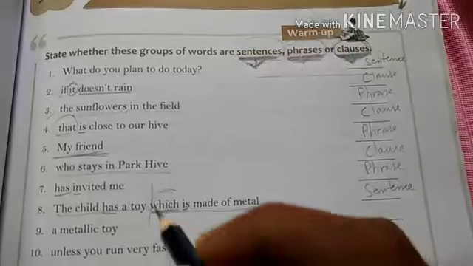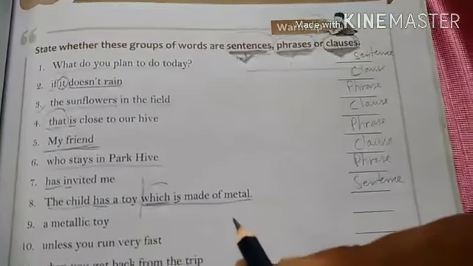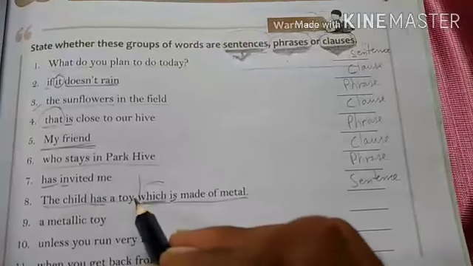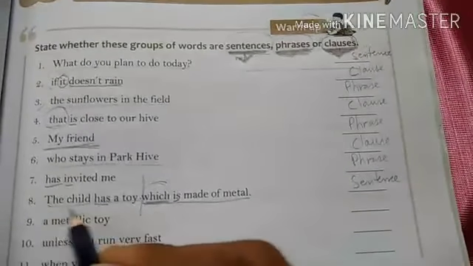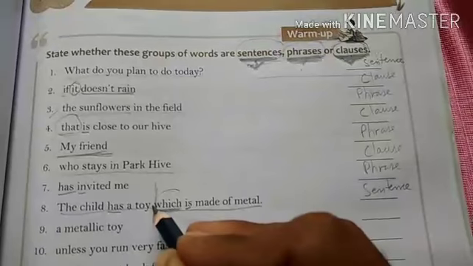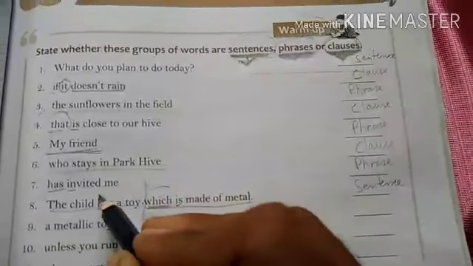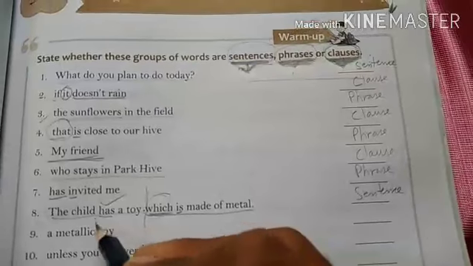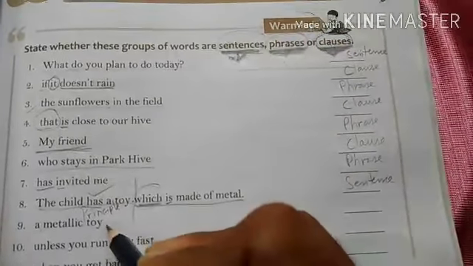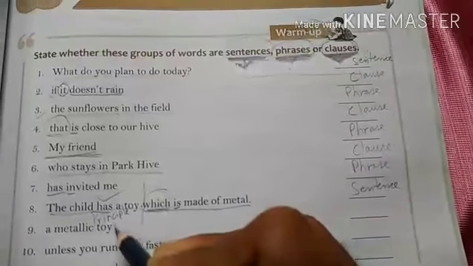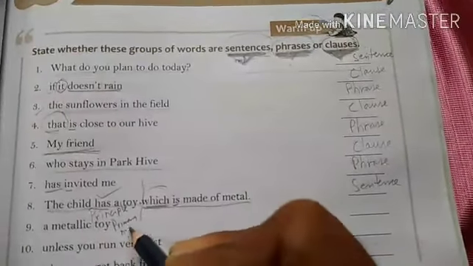So this sentence can be separated into two clauses. One is "the child has a toy." If you read this, it gives us a meaningful sense. So this is the principal clause, or primary clause, or main clause.